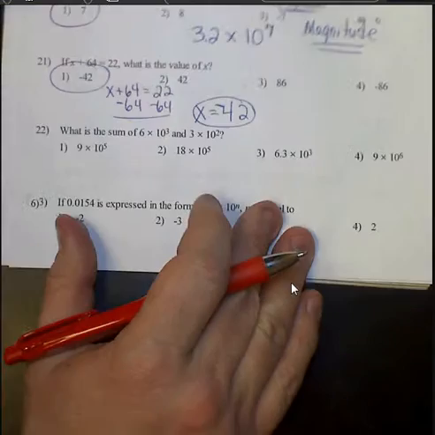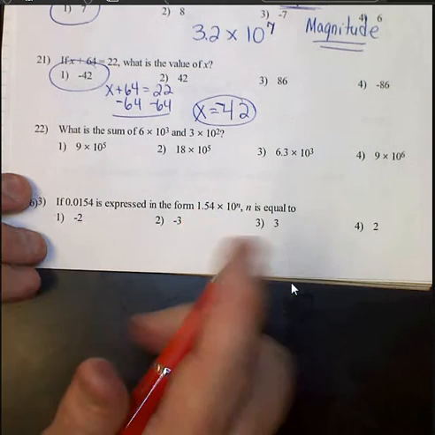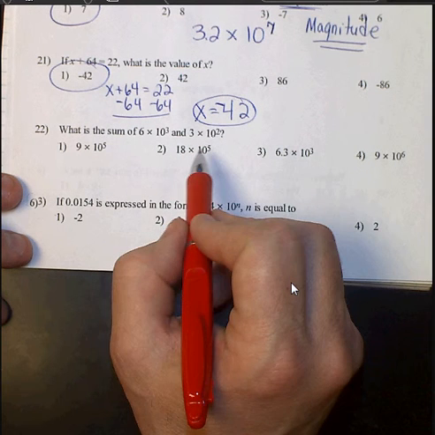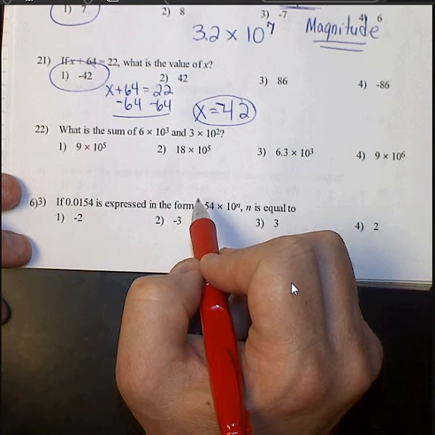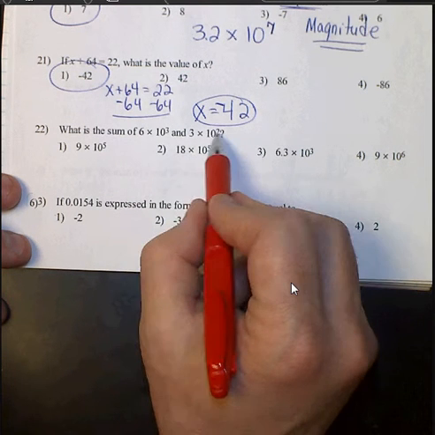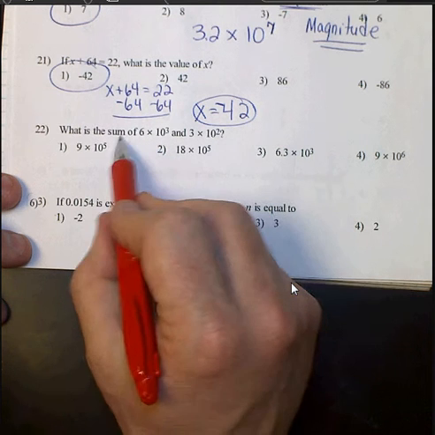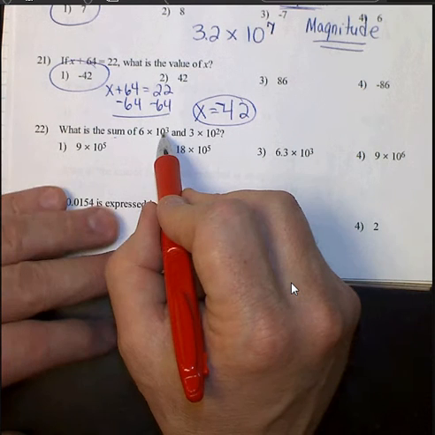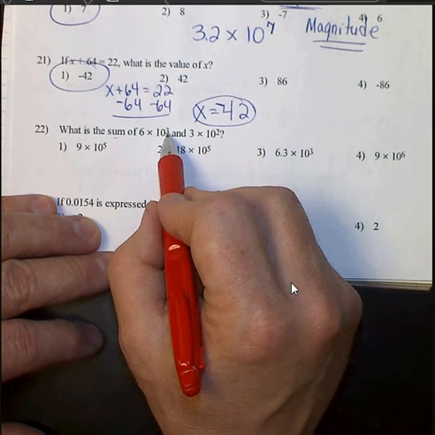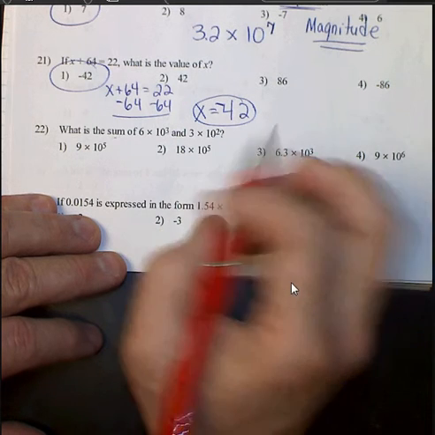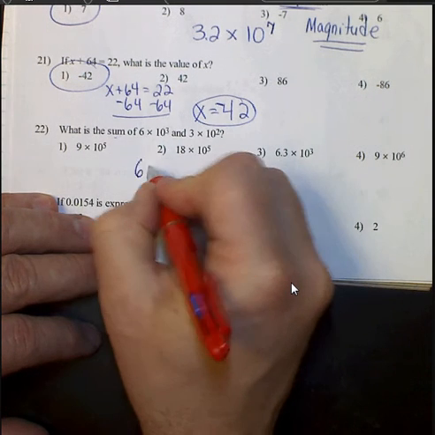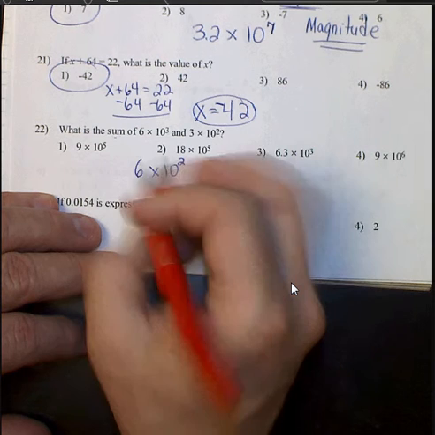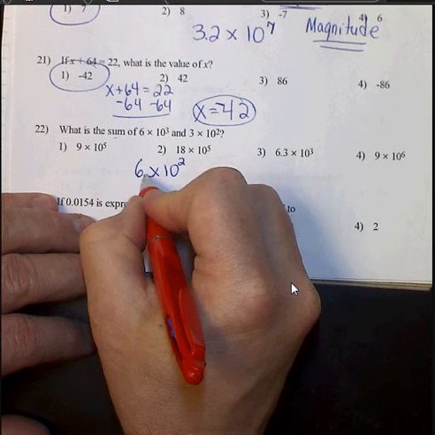Question number 22. I think, again, it's a scientific notation question, but it's saying, what is the sum? And for us to be able to add scientific notation, we have to have the same magnitude. So remember, magnitude is the exponent on 10. So to be able to add, which is what sum is, I want to rewrite so I have the same magnitude. It's easier to rewrite a larger magnitude into a smaller one. So I'm going to write this number so it has a magnitude of 2. So I have 6 times 10, and I want to write this not as a 3 but as a 2, which means I'm reducing the exponent by 1. So I got to take the exponent here and move it over, making it bigger.